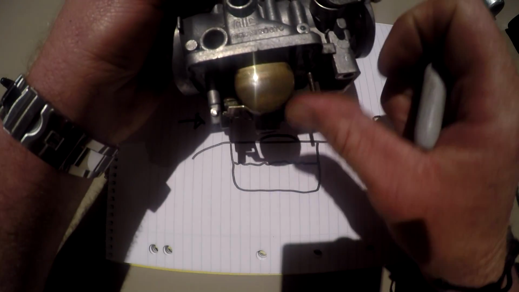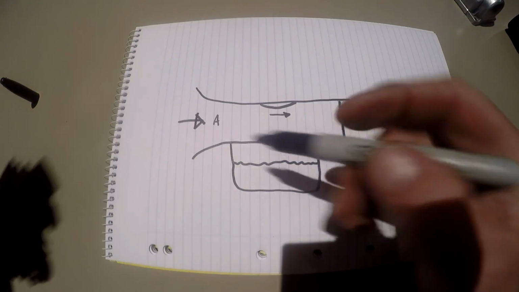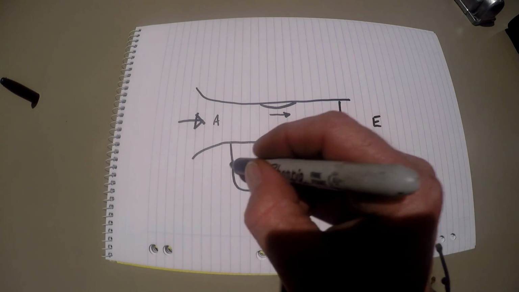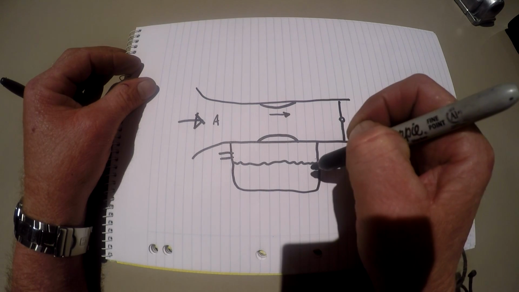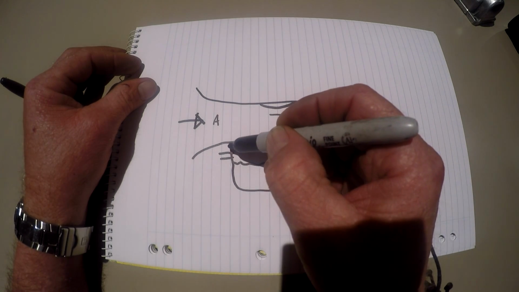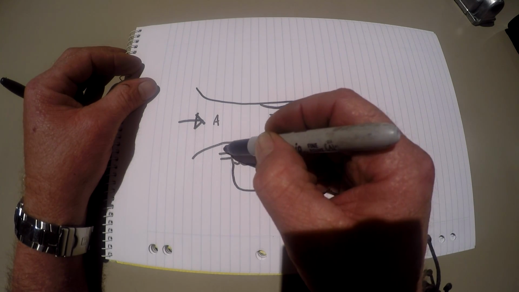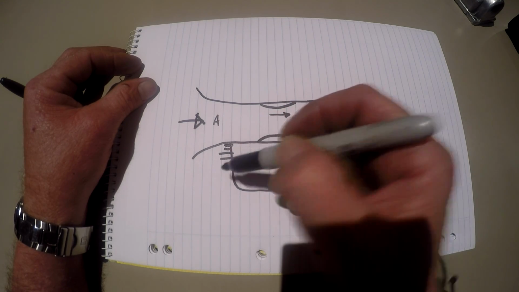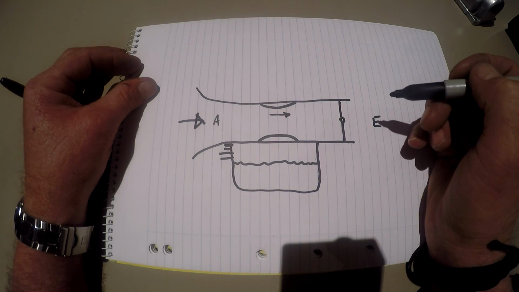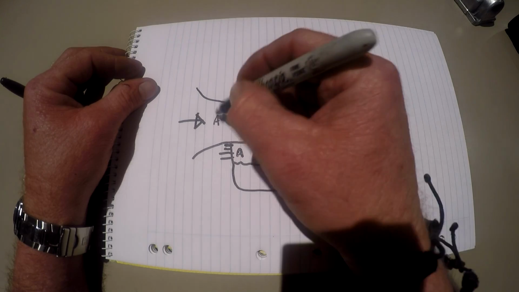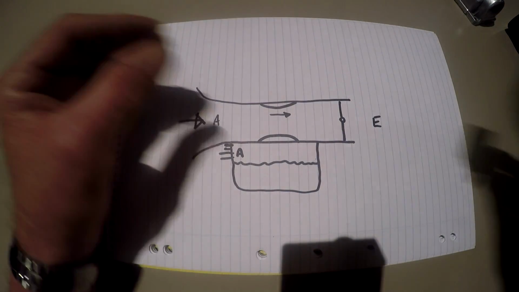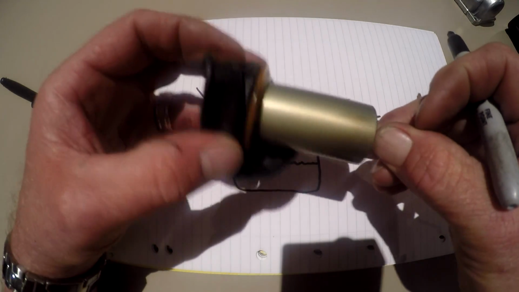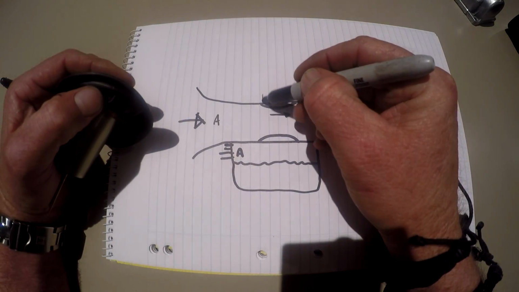So there's your float there, closes the needle and seat, so the fuel comes into the bowl, into a needle and seat, and then is controlled by a float. That bowl is actually at atmospheric pressure too, so it's open to atmosphere. So you've got atmospheric pressure here, you've got atmospheric pressure there. Down the middle you have a slide, which is this guy, this cylinder, and that sits down in here.